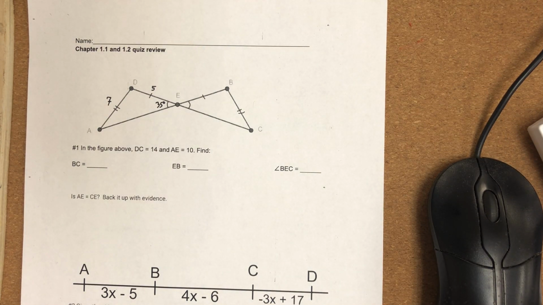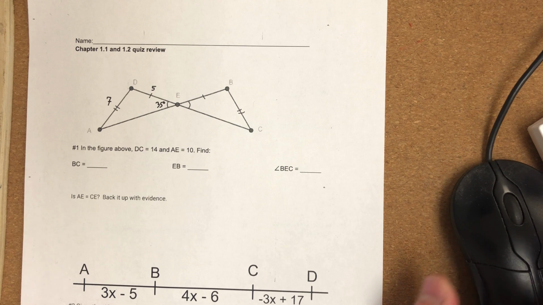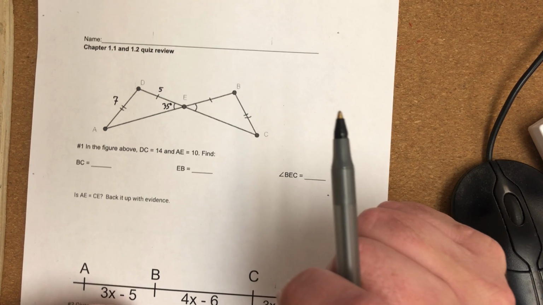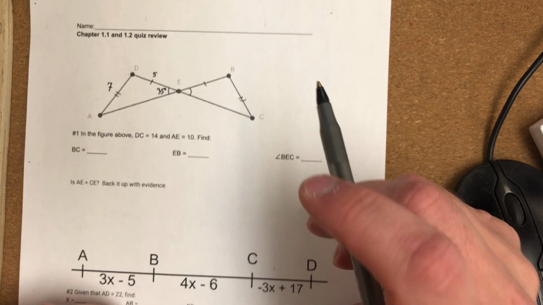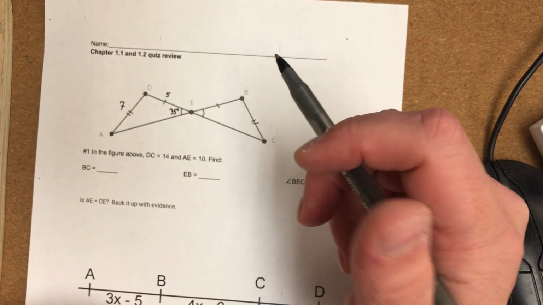Today we're going to be doing the Chapter 1.1 and 1.2 quiz review for geometry. So I'm just going to do my best to explain everything here, just in case you weren't in class or you missed something as we were doing it.